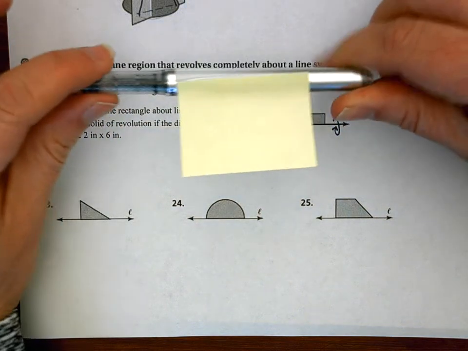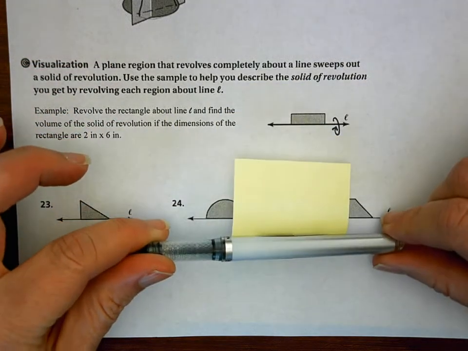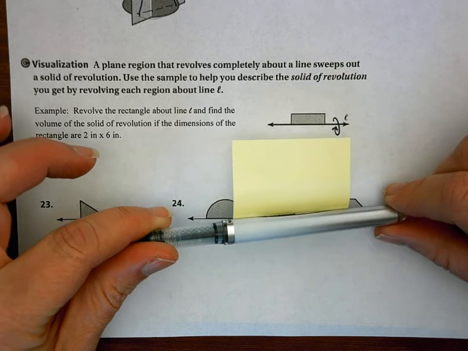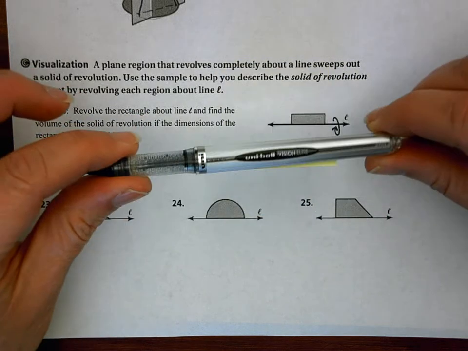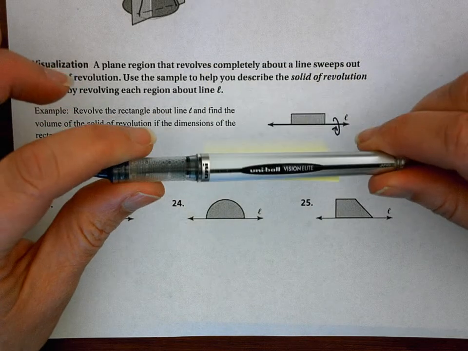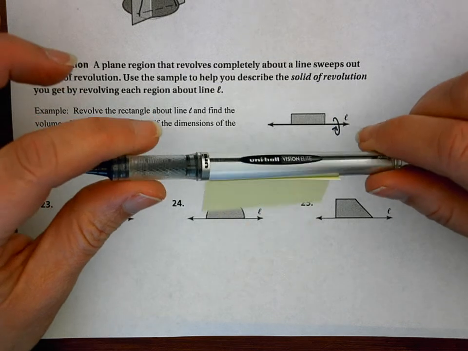So I have a rectangle, so let me flip it so it kind of mimics. So I have my rectangle, it's my Post-it note, and then my line L. Not exactly perpendicular, but it's just to get the idea. So if I were to spin this, I need to figure out, okay, what shape am I creating, right? That's what they're asking me to do. What shape am I creating if I were to spin that rectangle about that line L?